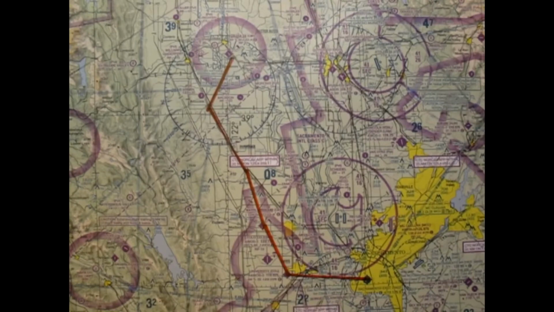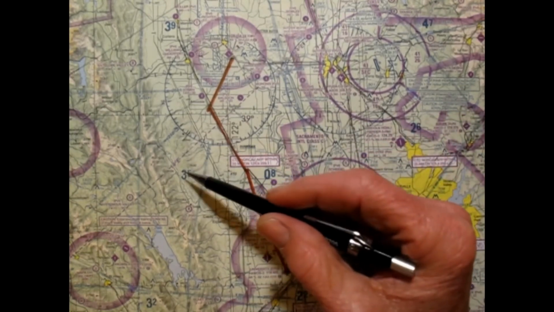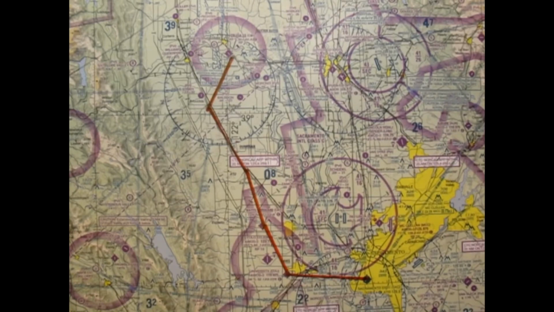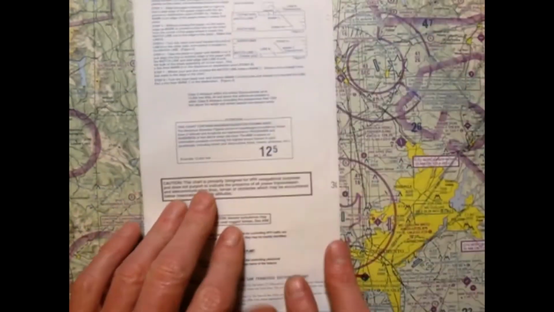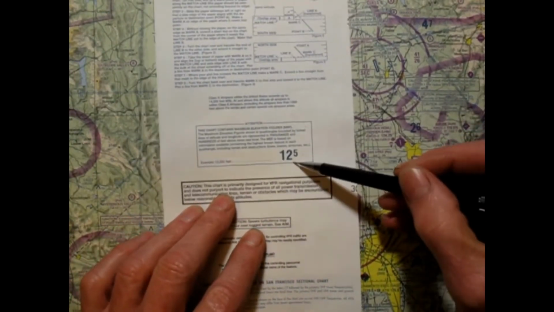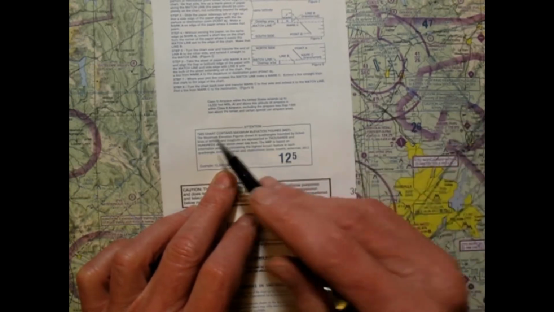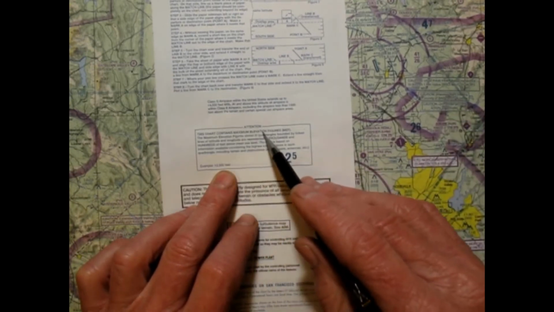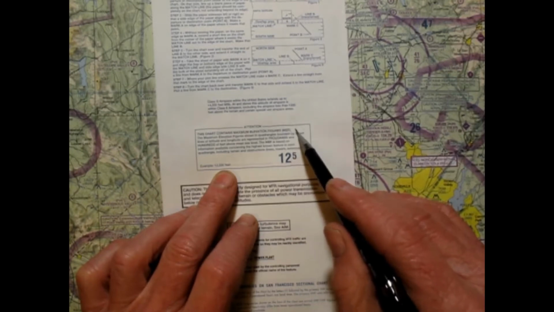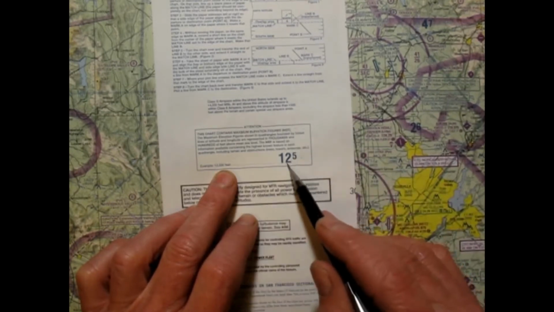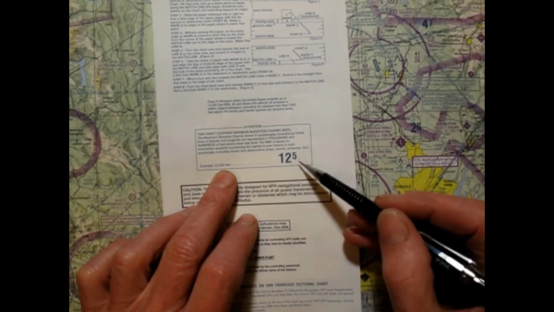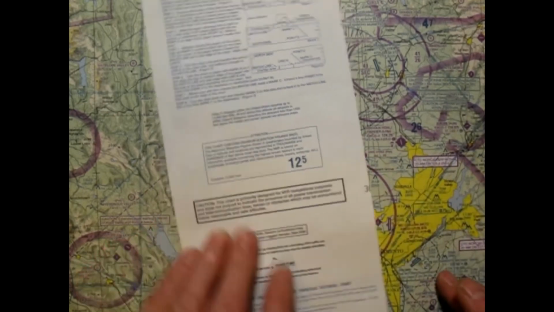So to help us choose an altitude, we have some tools here that right off the bat can really help us. Notice this number right here. Well, what is that number? Well, let's just get the sectional chart out and take a look. And here we have that number, 12 with a small 5. What is that? Well, this chart contains maximum elevation figures, MEF. And what that does is it tells us the highest obstacle in that quadrant. And what do I mean by that?